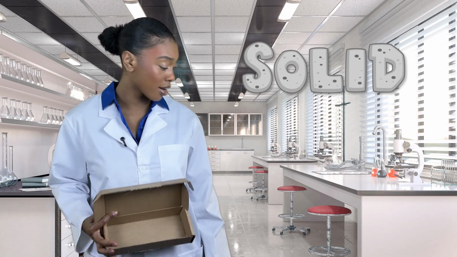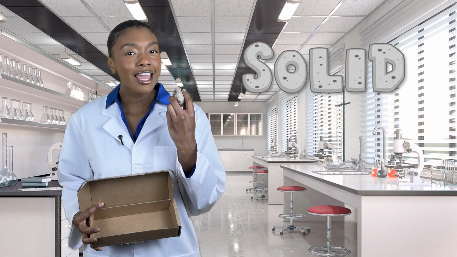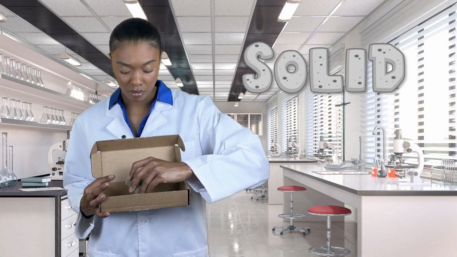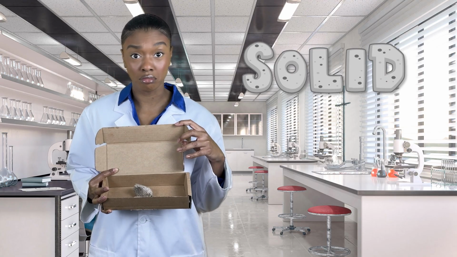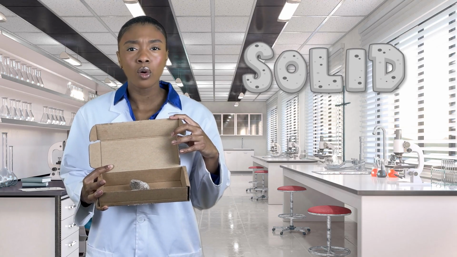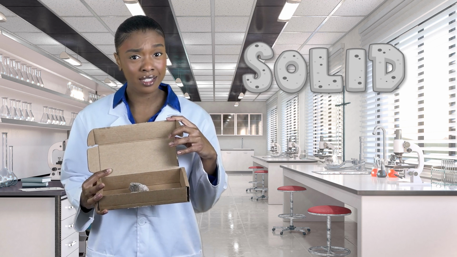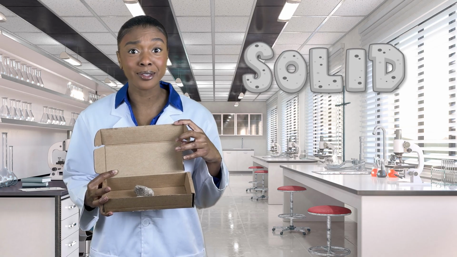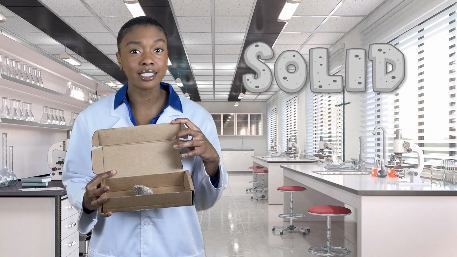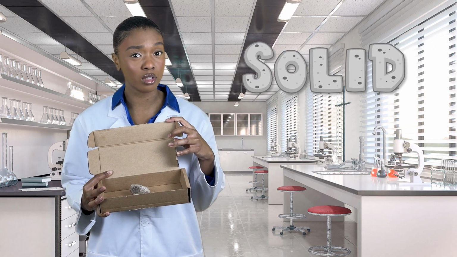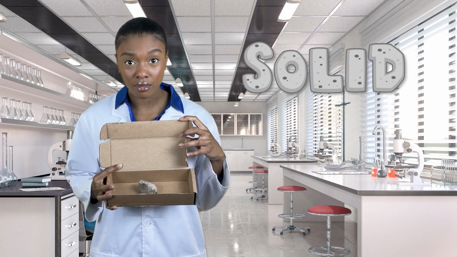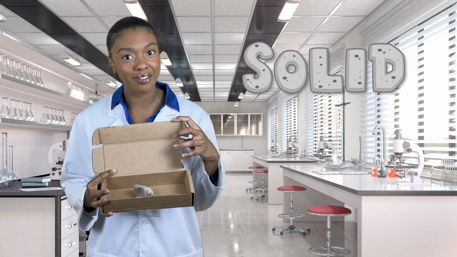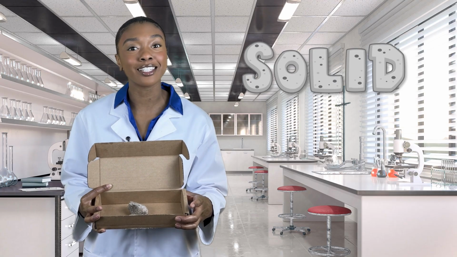Let's take a look at this rock. If I place it in a box, does its shape change to match the shape of the box? No, it stays the same. What about its size? Does it expand to fill the box? No, that stays the same too. So does this rock have a definite or changing shape and volume? Right. It has both a definite shape and a definite volume. That means it's a solid.